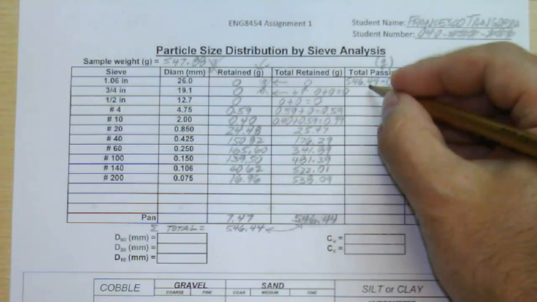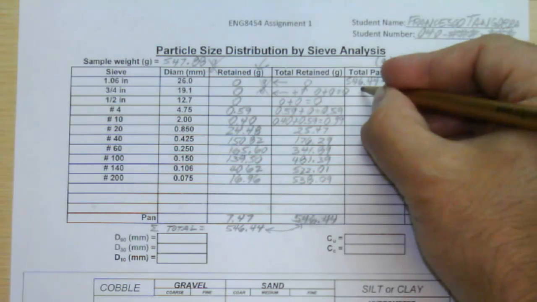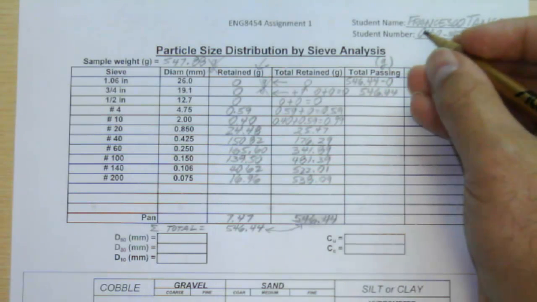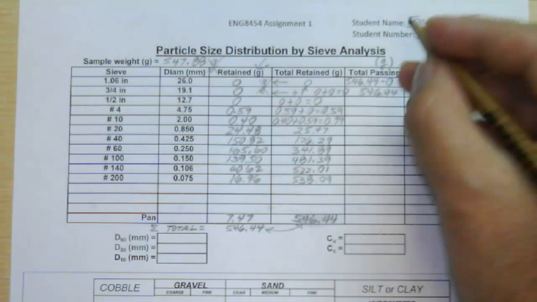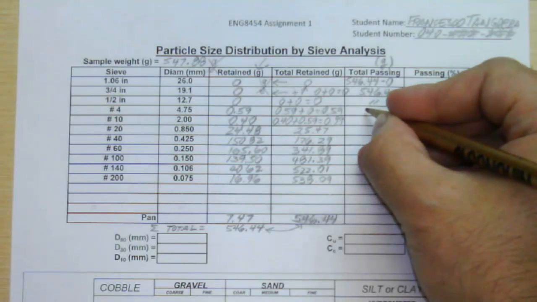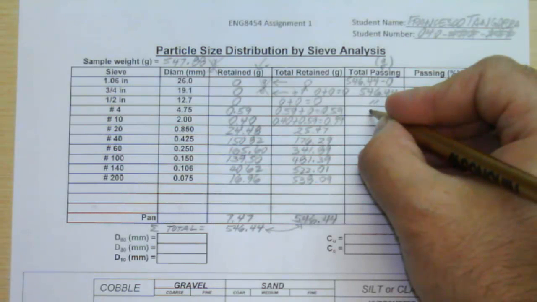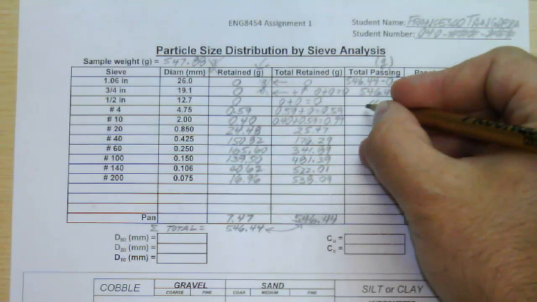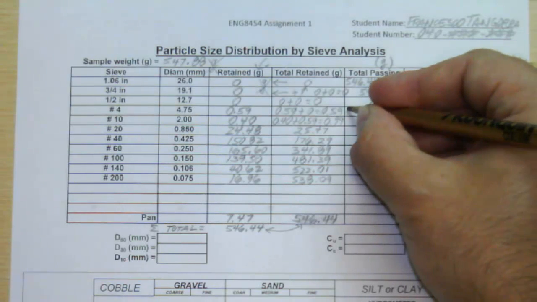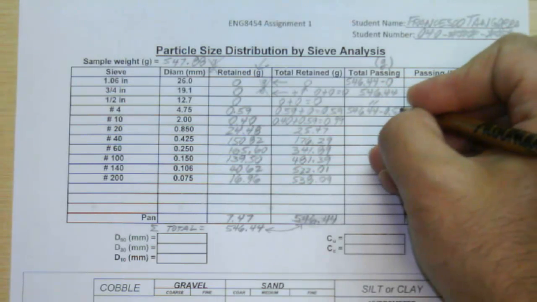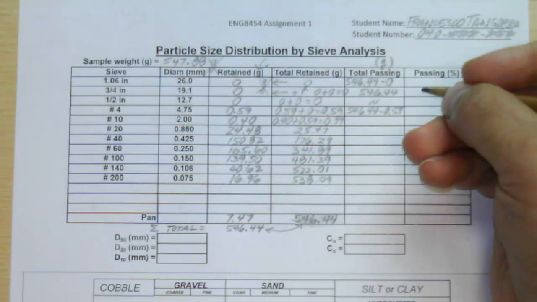Then, for this number here, 546.44. Okay. So this number here is still the same, 546.44. And this number here is 546.44 minus 0.59. So that comes out to be 546.44 minus 0.59, and you can fill that in. And now I'm going to fill in the rest.